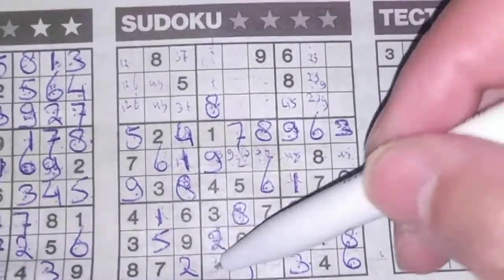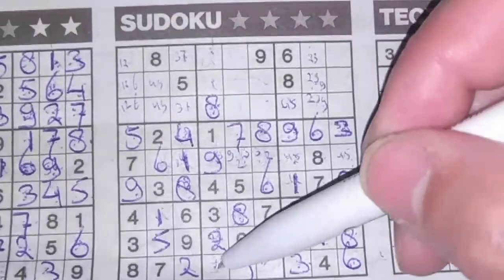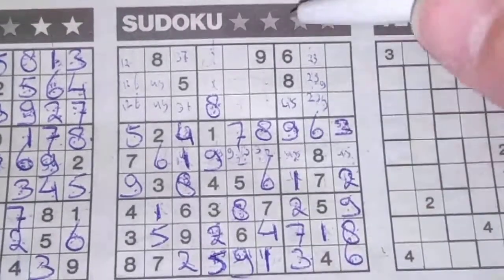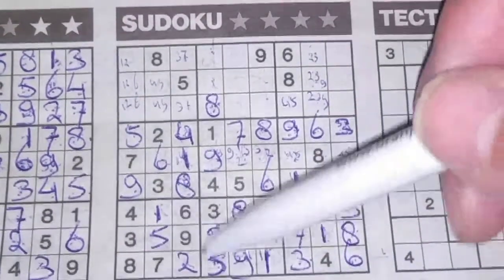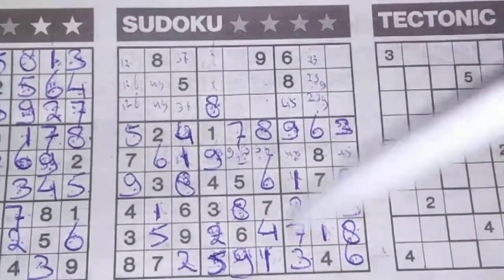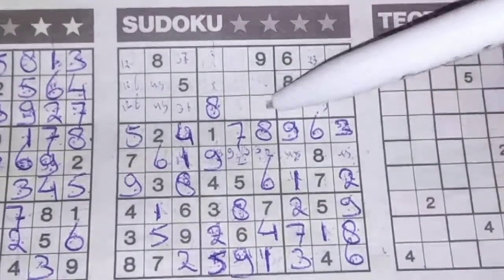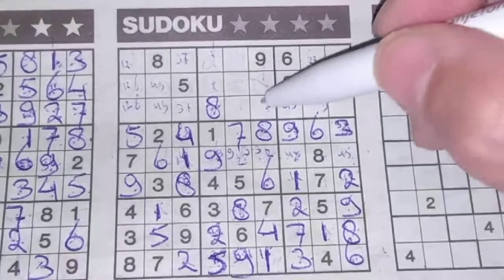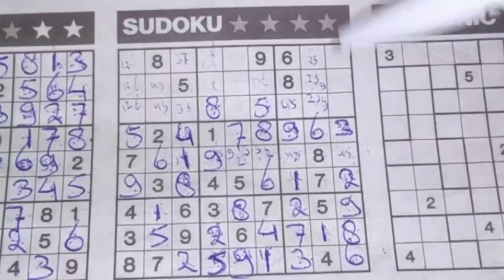1 and the 5 are left. We have a 1 here, so this cannot be the 1. Here should be the 1. Here should be the 5. 5 in this column, 5 in the middle column. So the column next, the only 2 places for the 5 should be here or there. We have a 5, no 5 there. 5 should be here.